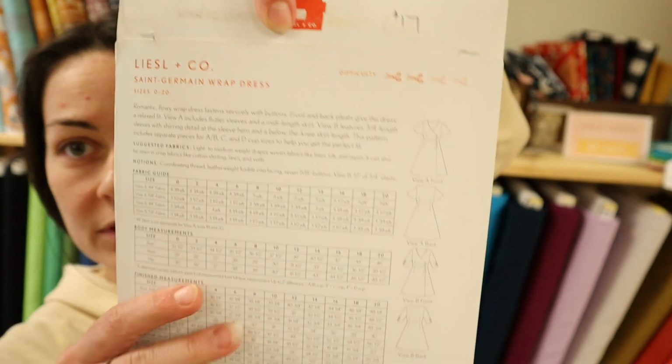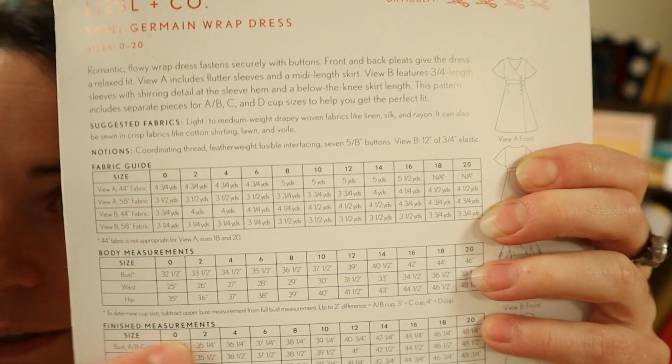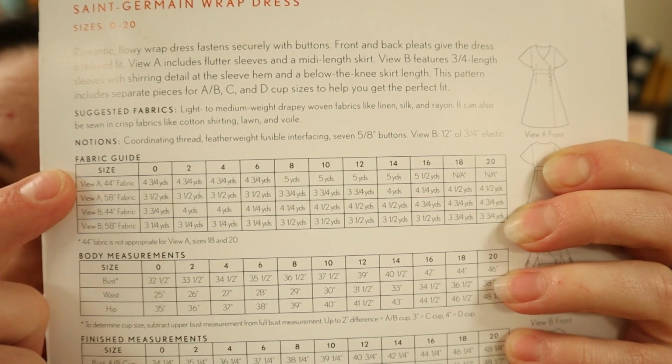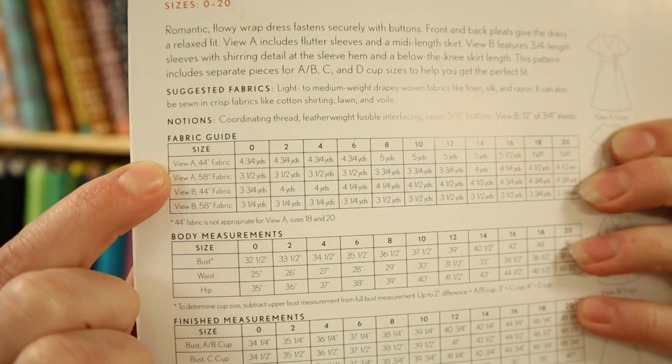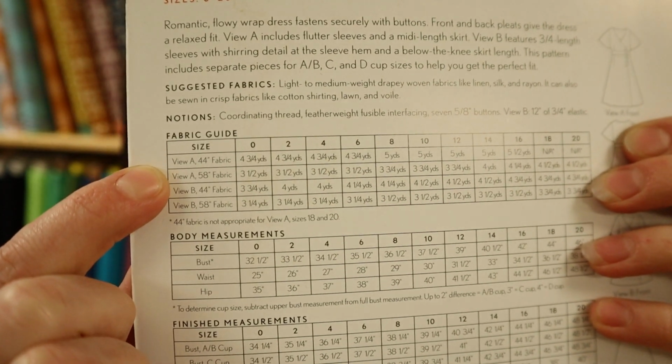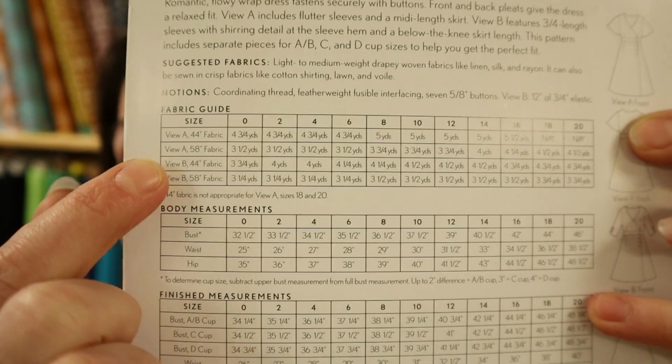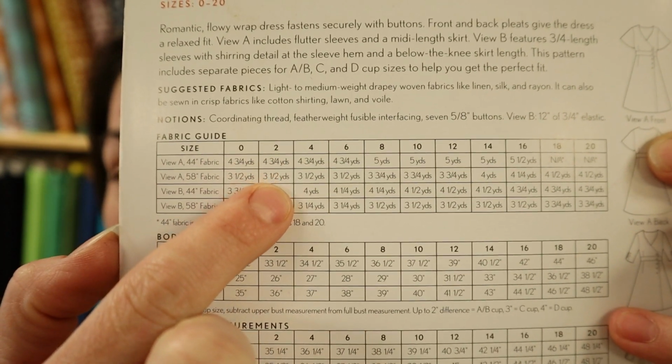So if you look at this pattern, you'll even see it tells you how much to get, and it also does say this is dependent on whether your fabric is 44 inches wide or 58 inches wide. And then you would go to the size that you need, and then it would tell you how many yards to get.